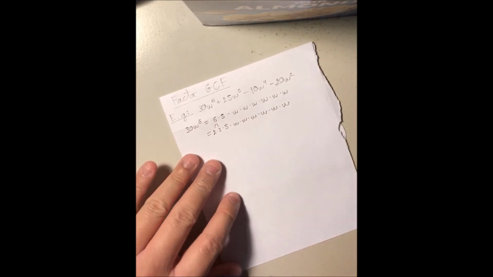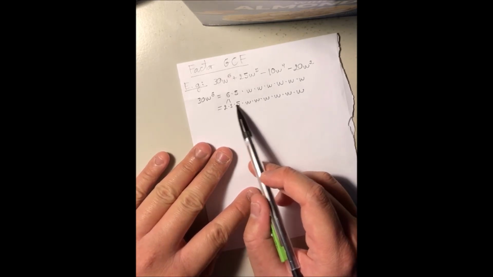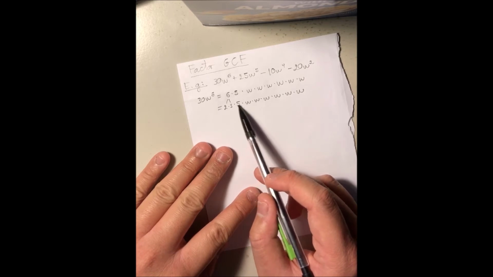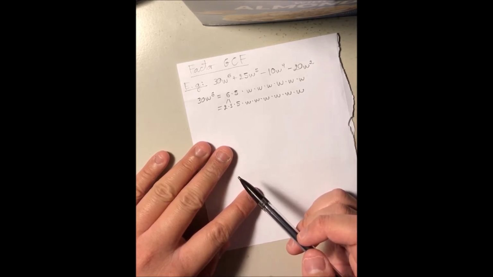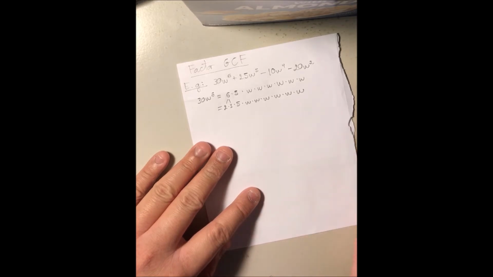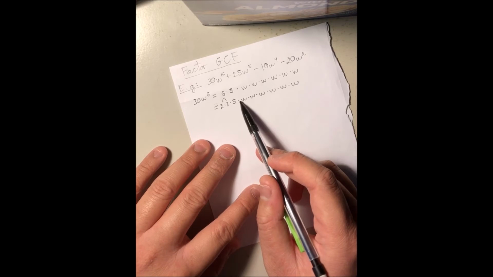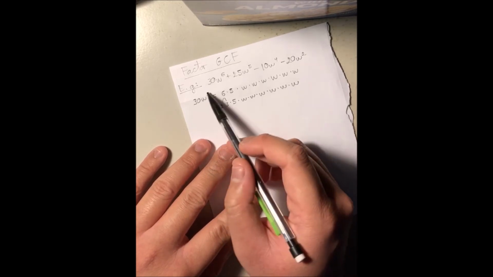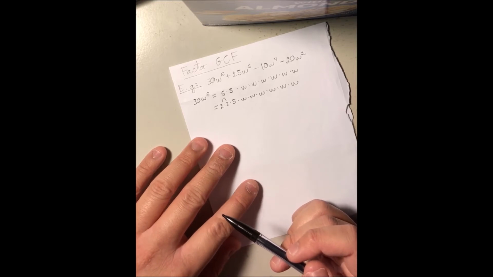Okay, well, let's check. 2 times 3, that's 6, times 5, that's 30. 2, 3, and 5 are all prime numbers. And each of the w, as mentioned, are also prime factors. So each of these factors are prime factors of this term, 30 w to the 6.